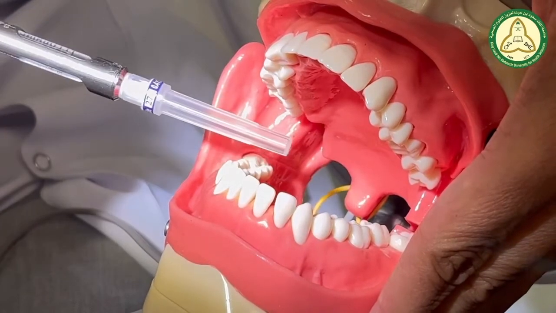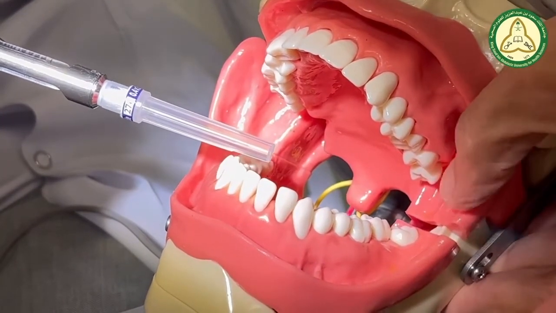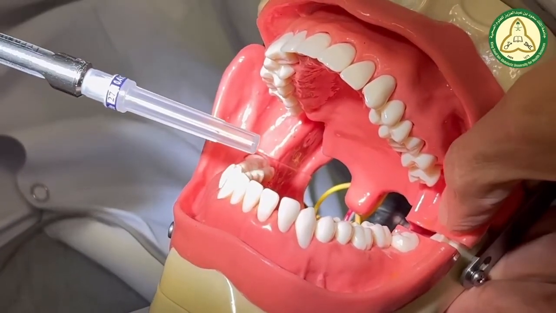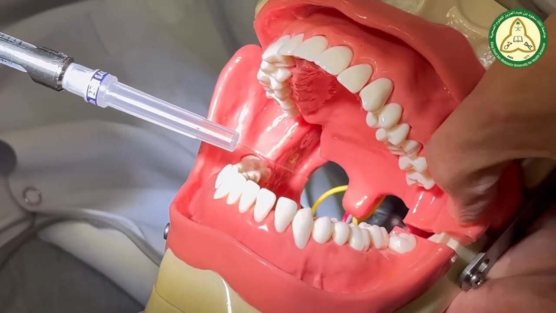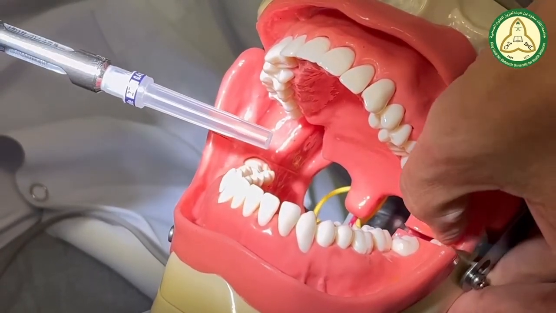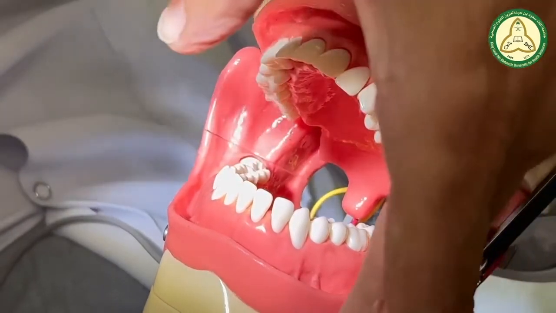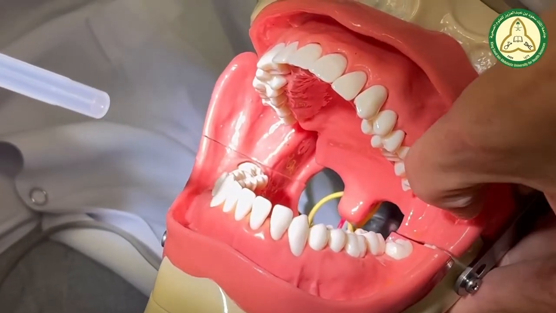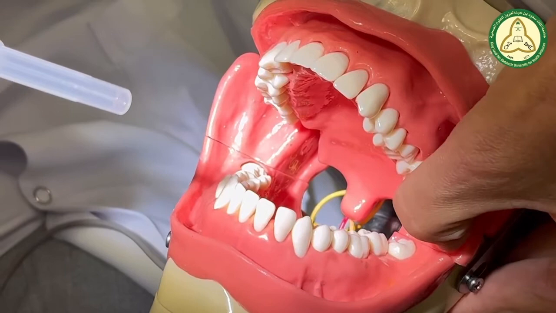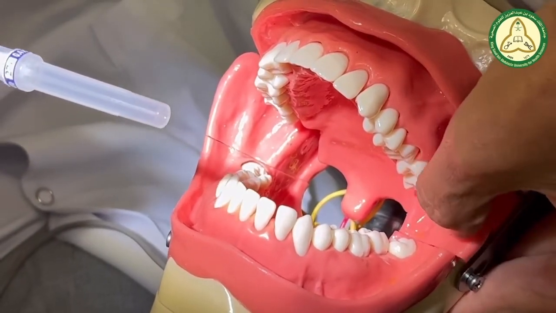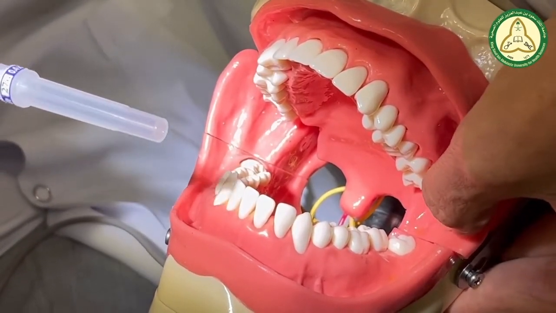And what is the third landmark? The coronoid notch. What is the coronoid notch? The coronoid notch is the deepest concavity on the anterior border of the ramus. You have to palpate with the thumb. Do palpation up and down until you feel the deepest concavity on the anterior border of the ramus.